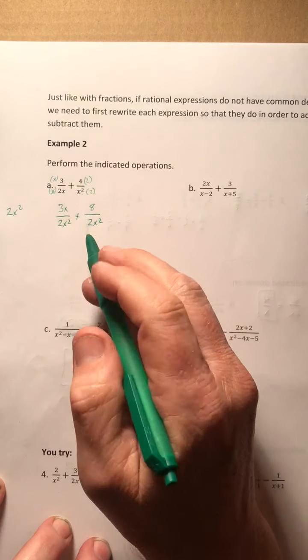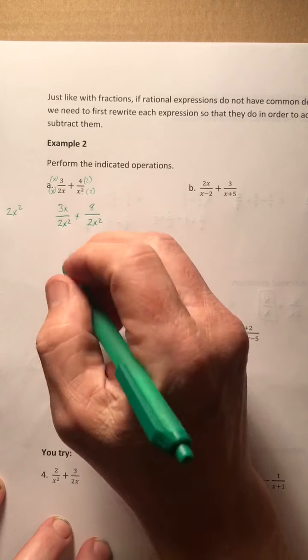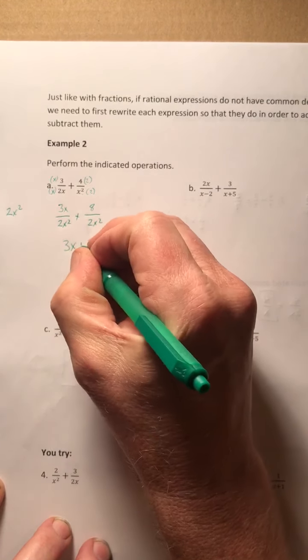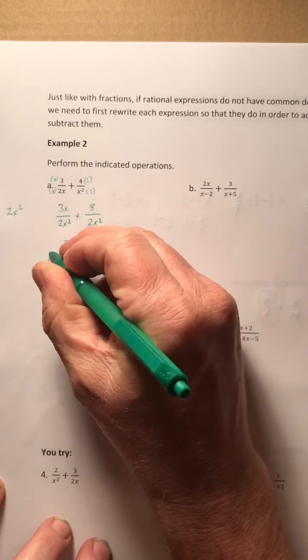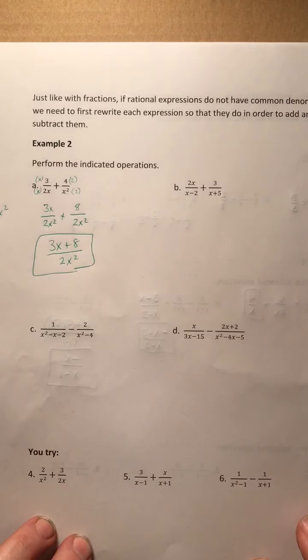Now we have a common denominator, so now we can add these. They're not like terms, so all we're going to do is put 3x plus 8 over 2x squared, and that would be our answer. All right.